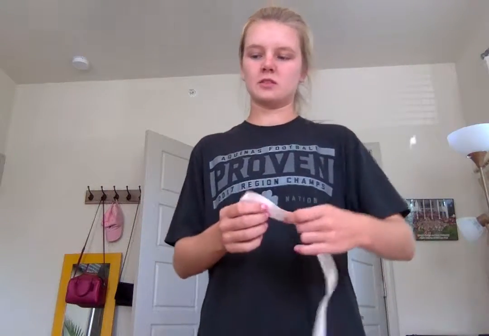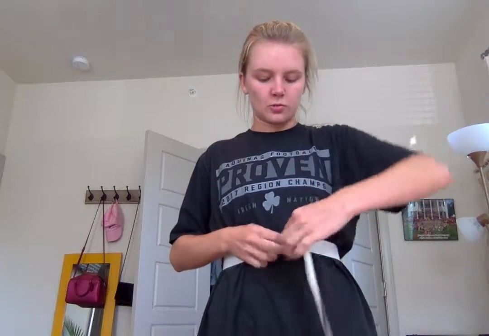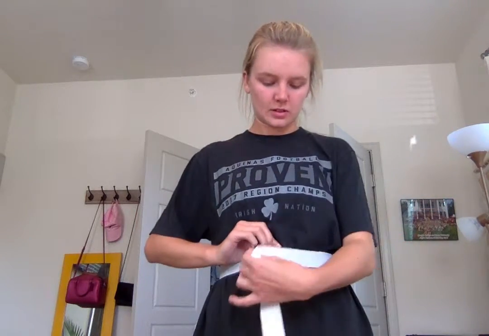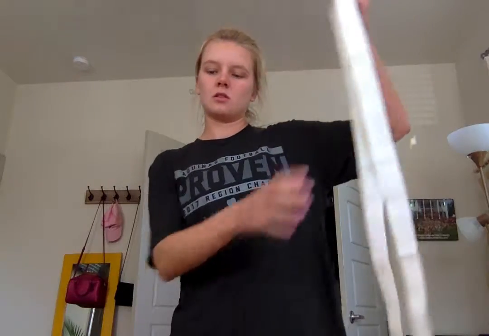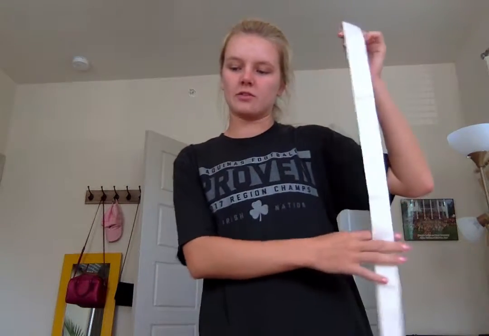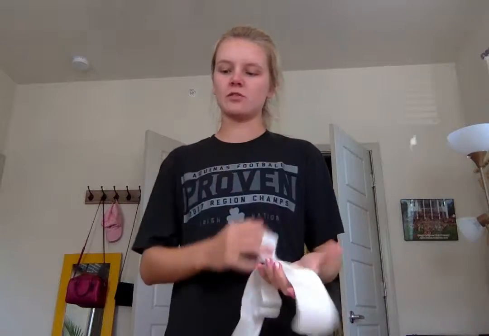Okay, first I'm going to show how I did the waist to hip ratio. I just used a ribbon around my waist, like at my belly button, and measured it, and then measured around my hip bone. Around my waist was 28 and a half, and around my hip was 31 and a half, so my ratio is 0.9.